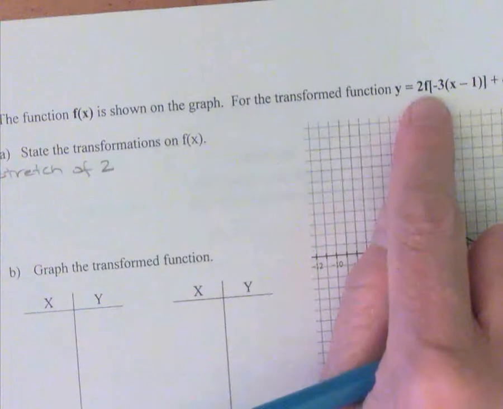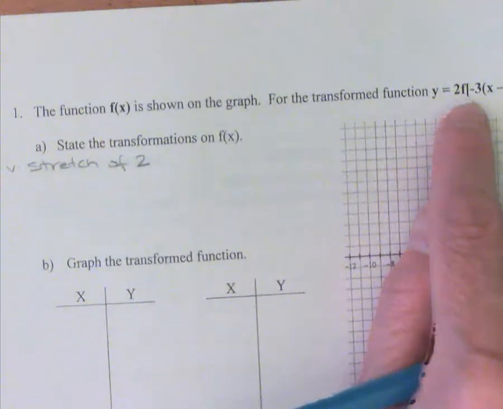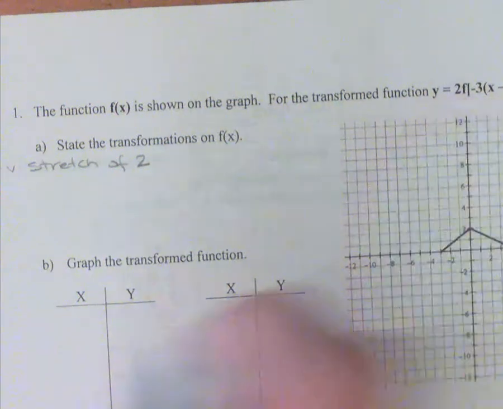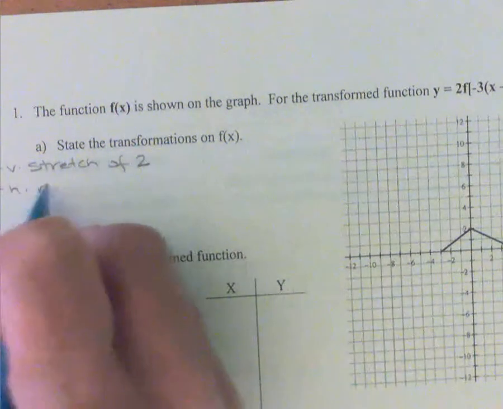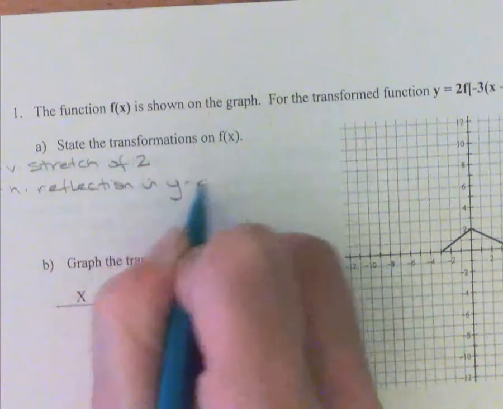This is whatever function it is. So in this case, it's a piecewise function. Then I have the negative inside, which means a horizontal reflection in the y-axis.